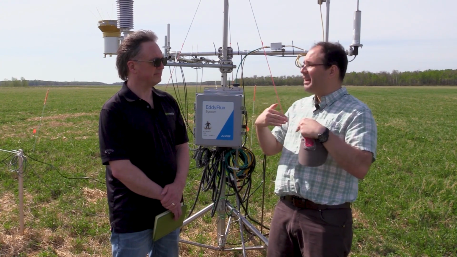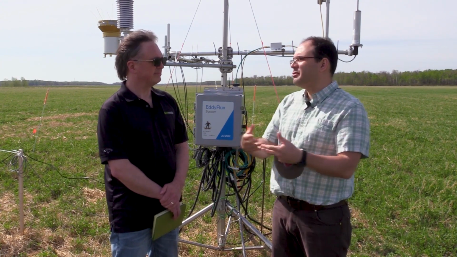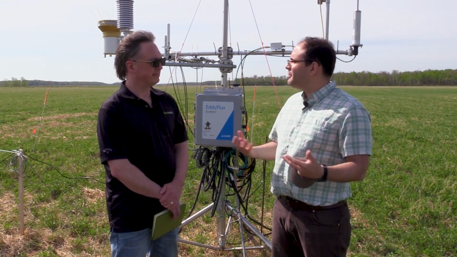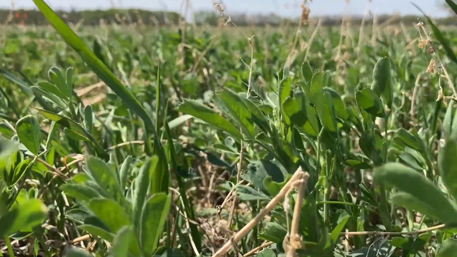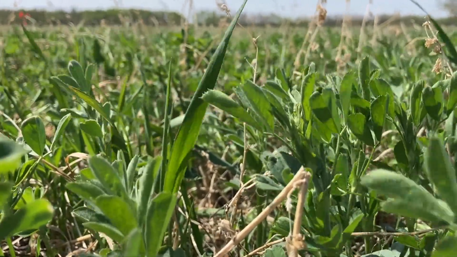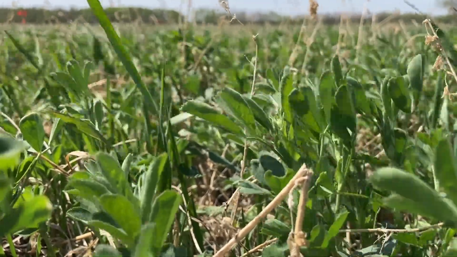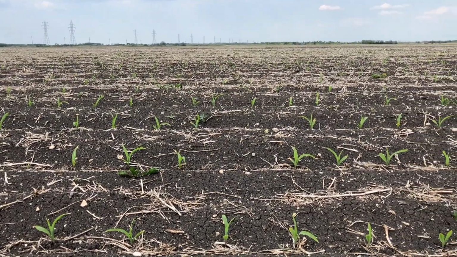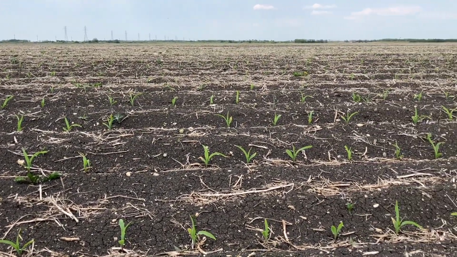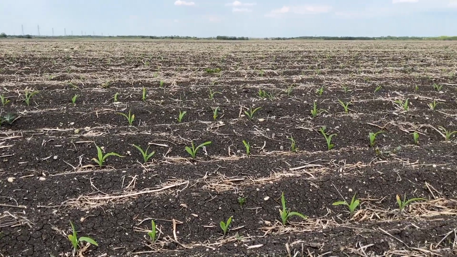But how they are interacting with it is different, because those are different plant species, different crops. Here we already have green vegetation that is actively transpiring, doing photosynthesis and growing, while the cornfield has barely emerged just yet, so essentially not a whole lot of activity.